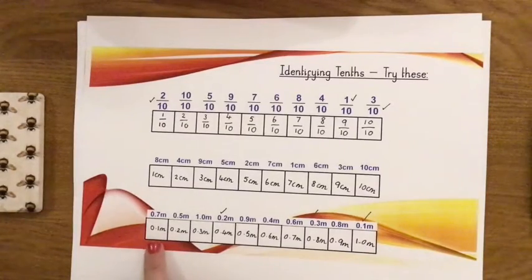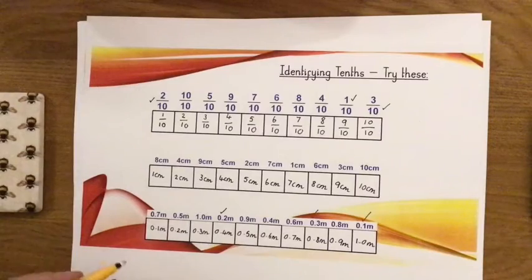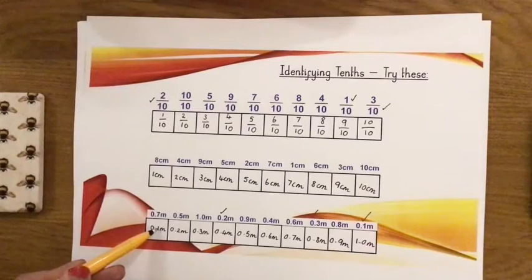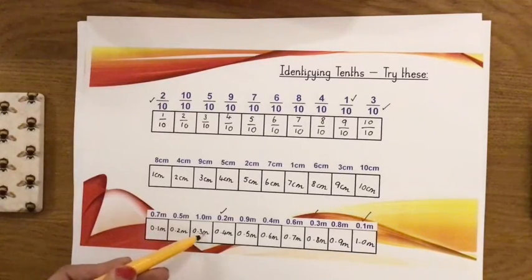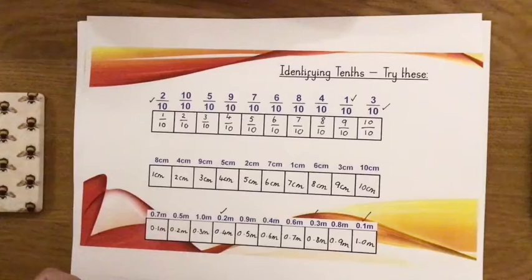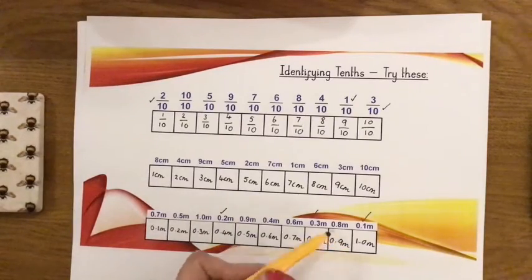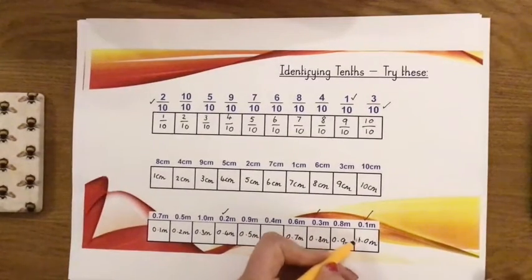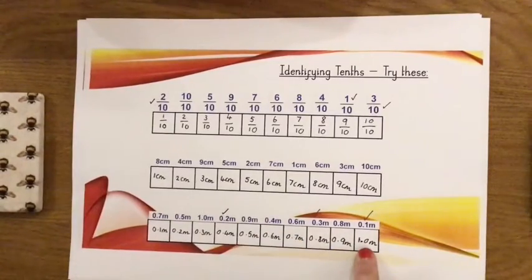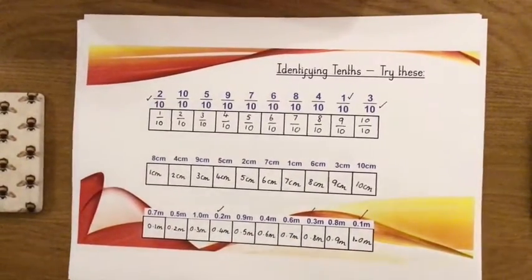Now, 0.1 is representing that I have 0 ones and 1 tenth, 2 tenths, 3 tenths, 4 tenths, and so on, until I get to 10 tenths here, in which in my ones column, you can see that I've got 1 one and no more tenths. So it's just 1 metre.